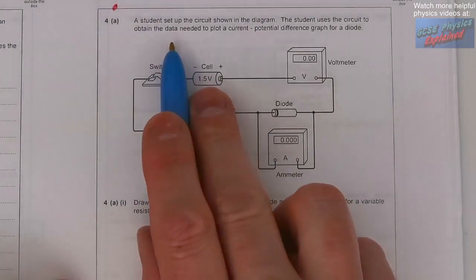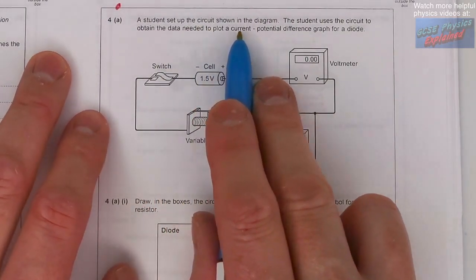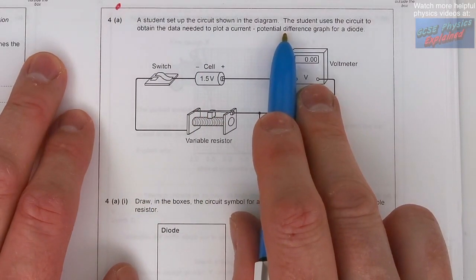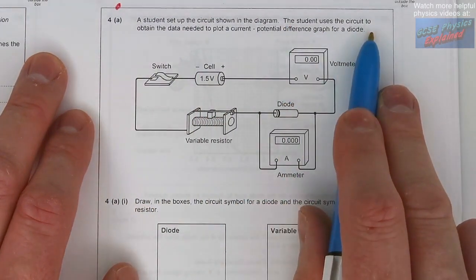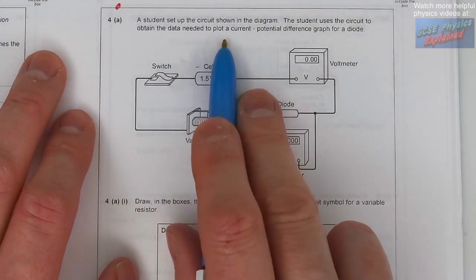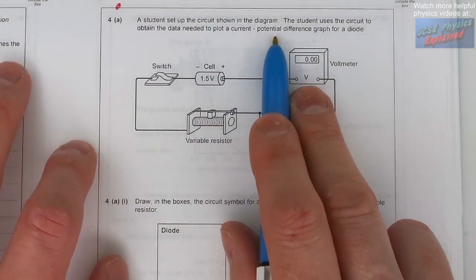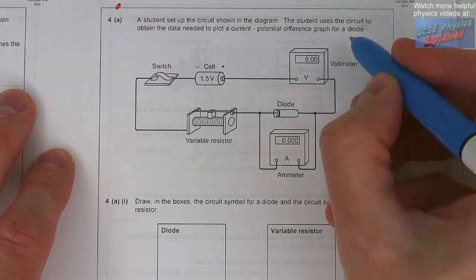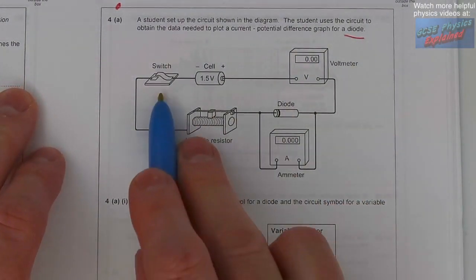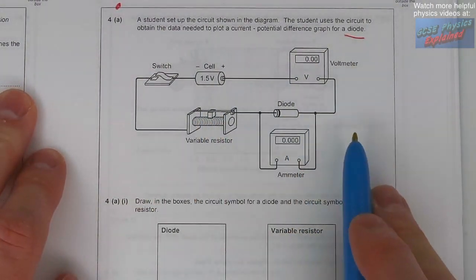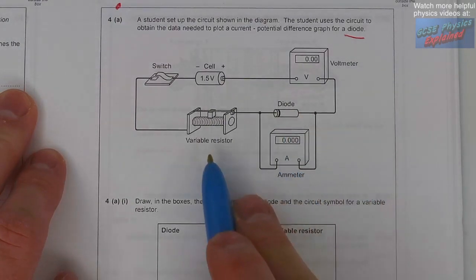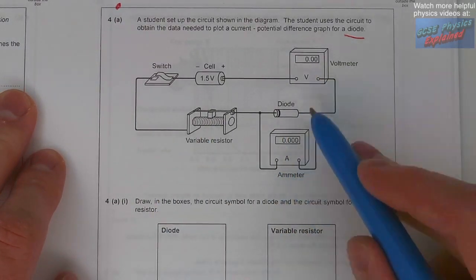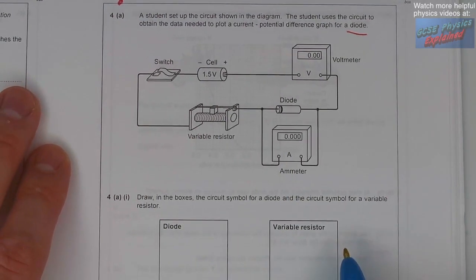Next question. A student set up the circuit shown in the diagram. The student uses the circuit to obtain the data needed to plot a current potential difference graph, so that's just a current voltage graph, for a diode. So you can see there's a switch, a cell, voltmeter, diode, ammeter, variable resistor. Well, you can see straight away that these are in the wrong place.